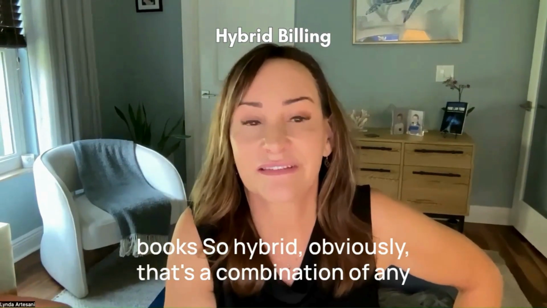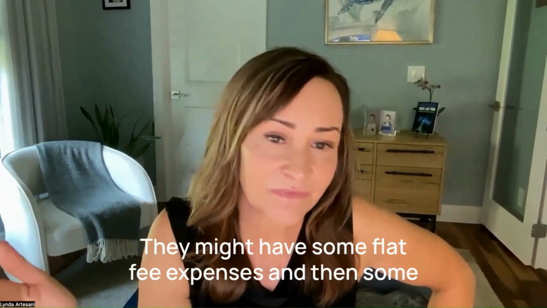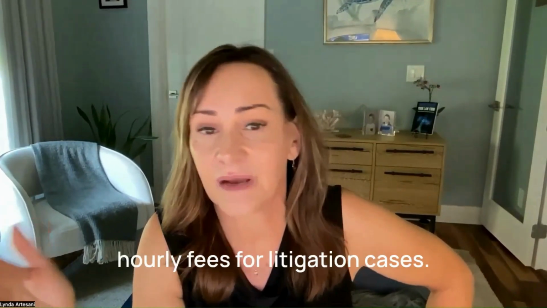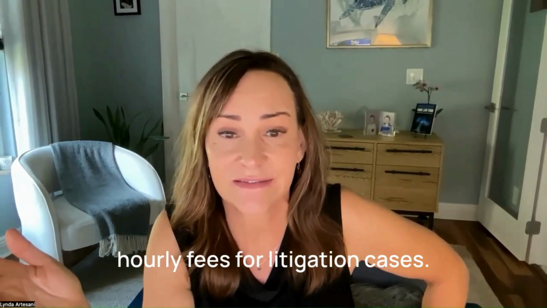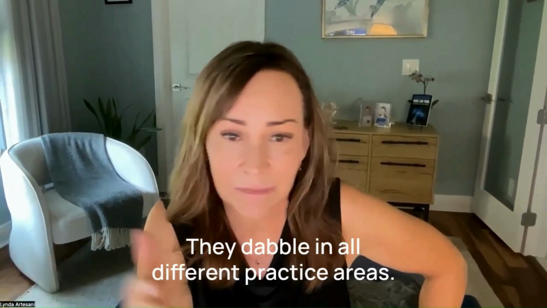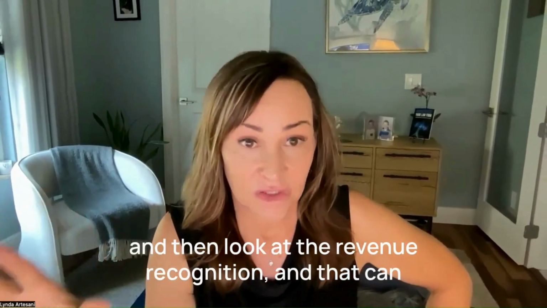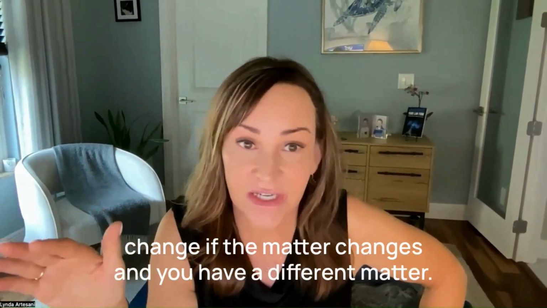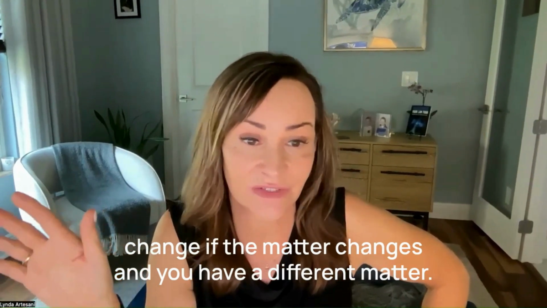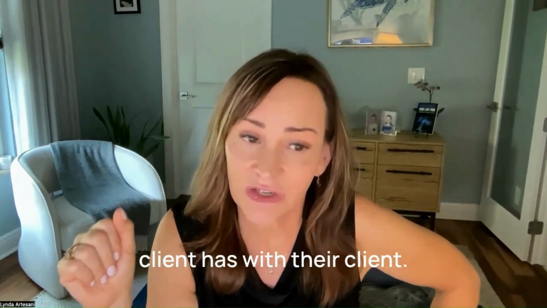So hybrid, obviously, that's a combination of any of the ones I just described. They might have some flat fee expenses and then some hourly fees for litigation cases. They might have contingency cases and they do a little bit of that too. They dabble in all different practice areas. So document which rules apply to which type of billing, and then look at the revenue recognition, and that can change if the matter changes and you have a different matter. And always refer back to that fee agreement that the client has with their client.